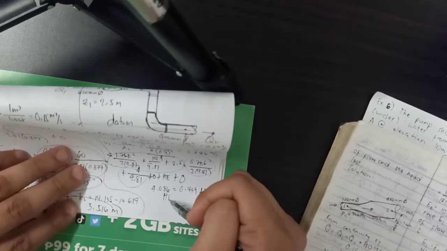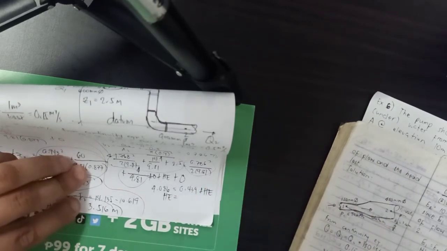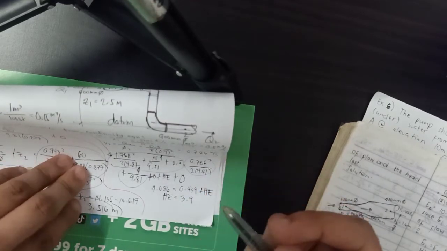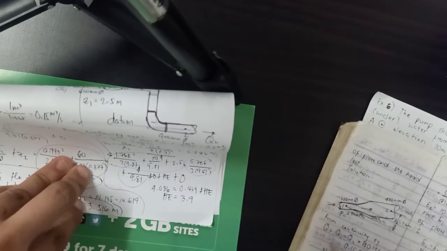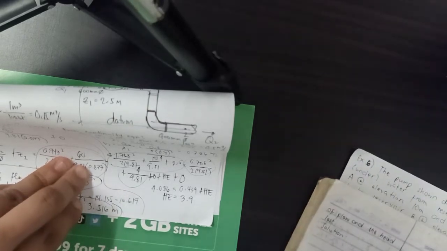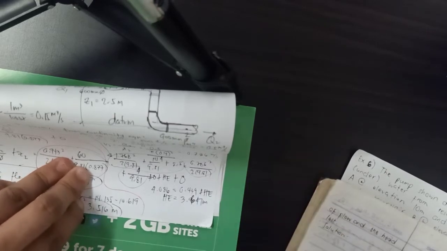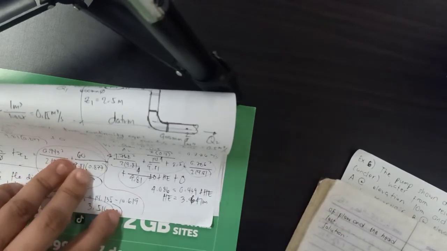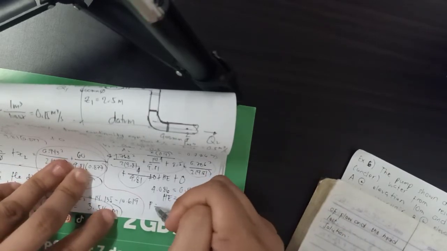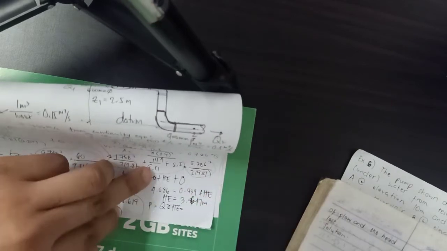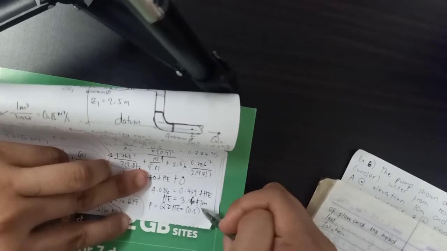Therefore our HE now is 3.647 meters. From the formula P equals Q times unit weight times HE, therefore 0.5 times the unit weight, which is 9.